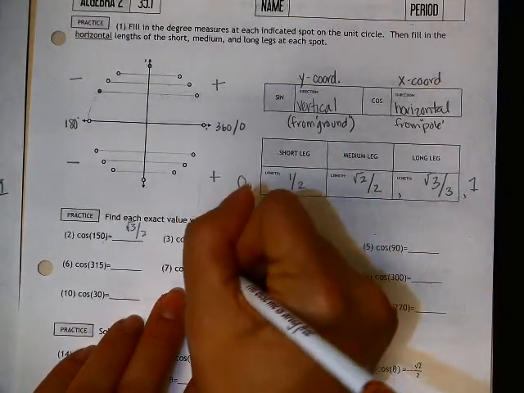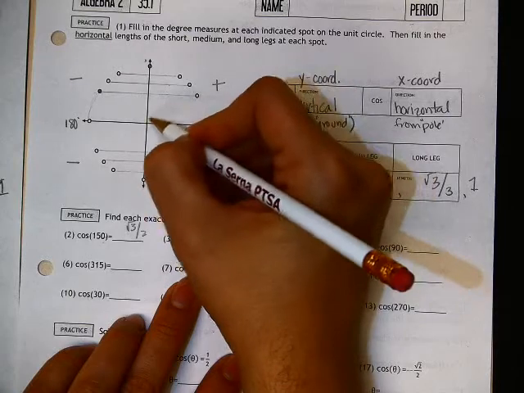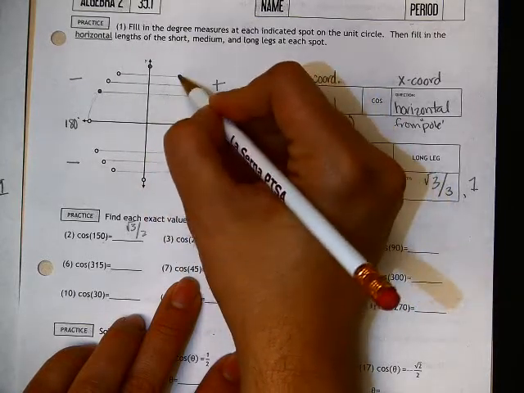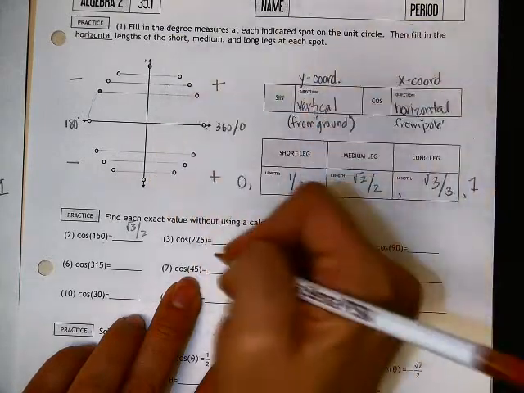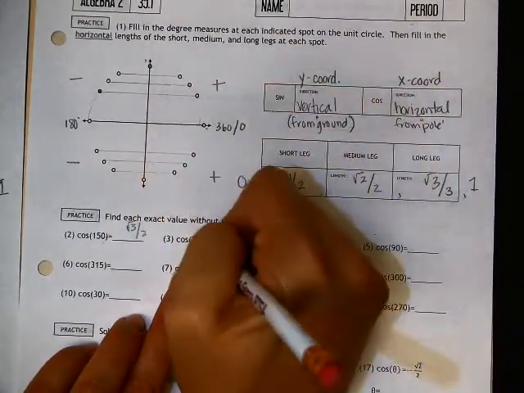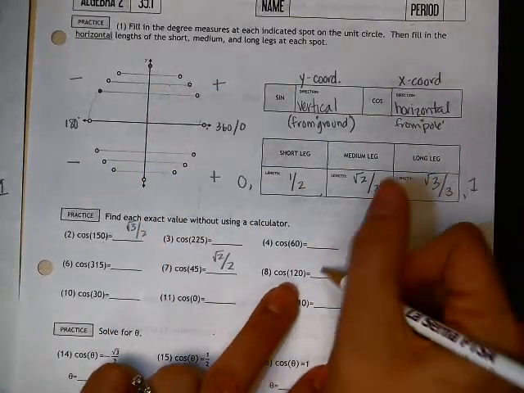Let's look at some others. So cosine of 45 would be right here, 45 degrees up from there. Remember, this was 30, 45, and 60, so that is part of what you need to memorize. And that is our medium length that we're talking about. So we have our root 2 over 2. It is in the positive direction, so that's good.